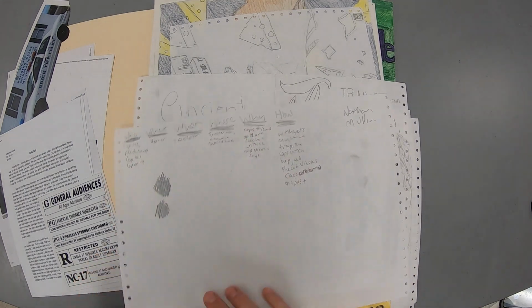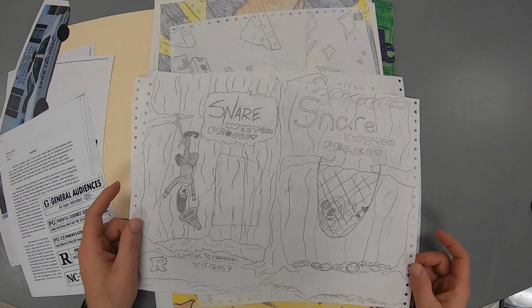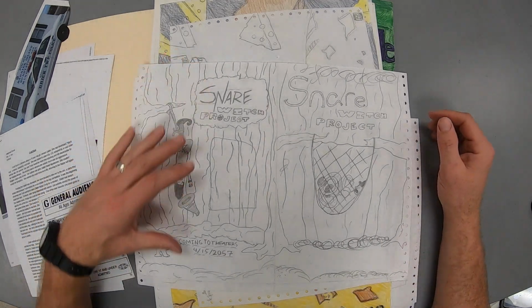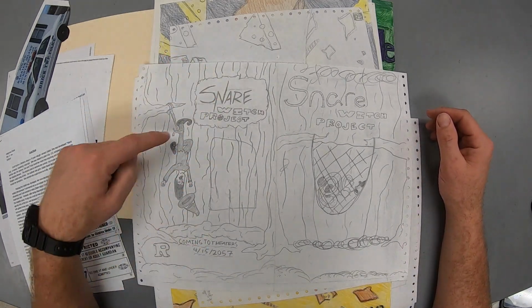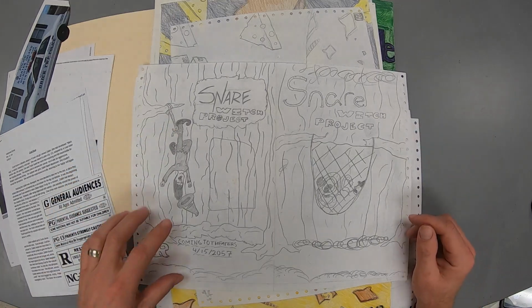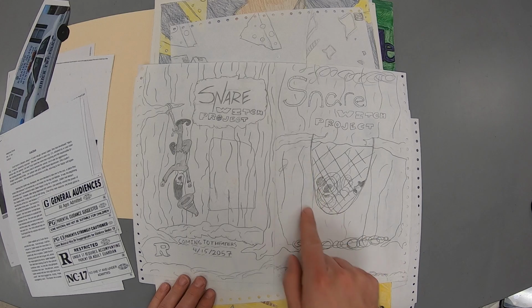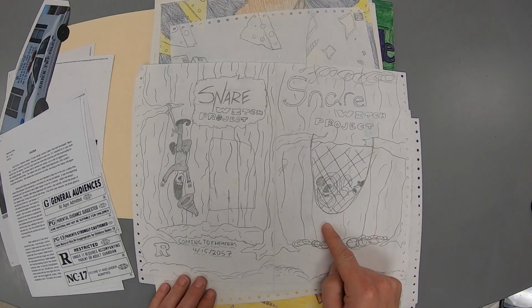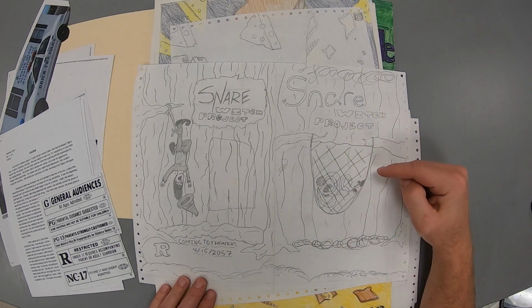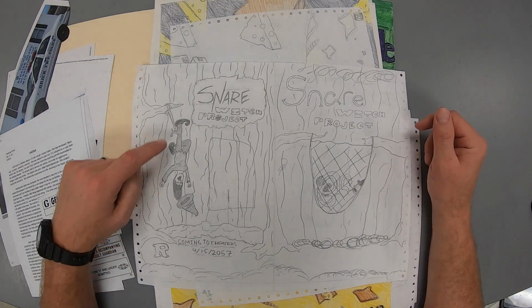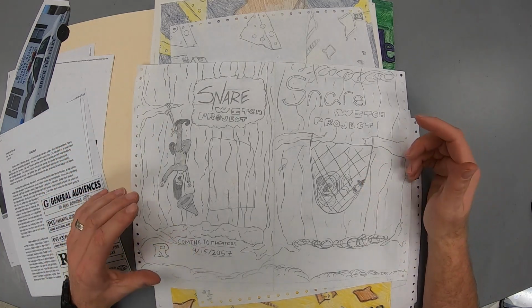So we take all of these ideas and go on the front side of your paper. Okay, so here's the Snare Witch. She gets caught in a trap. And over here on this side, we've got a similar concept, but a different type of trap. It's a net in between two trees instead of just getting caught by the foot. Either one of these would work.